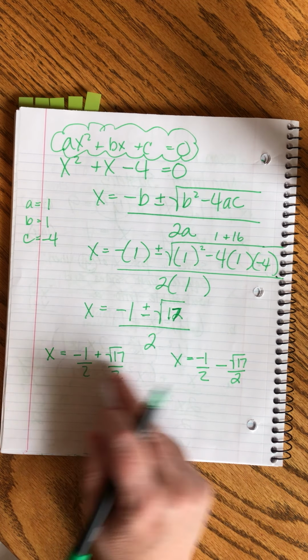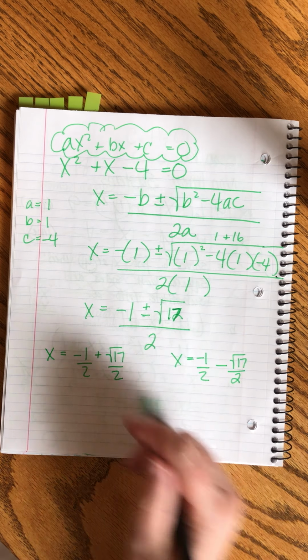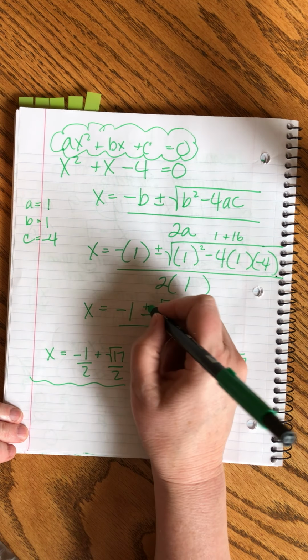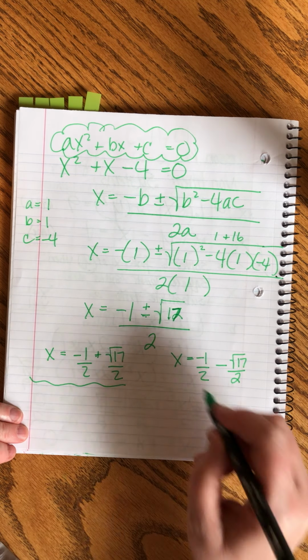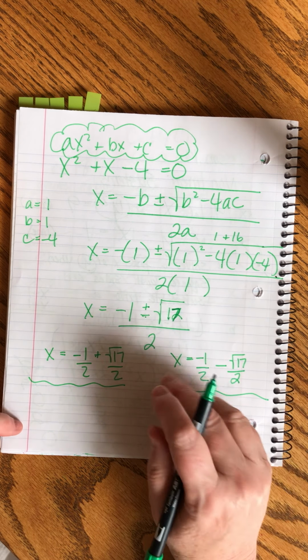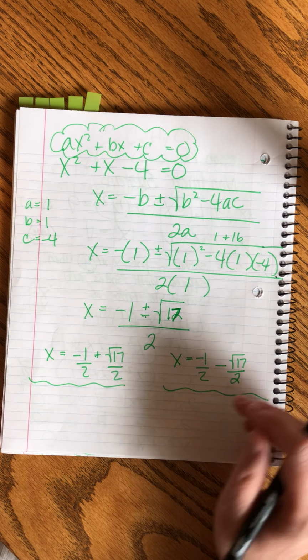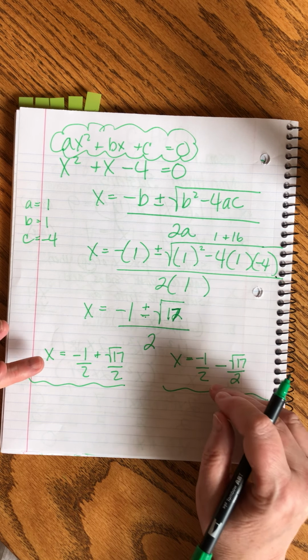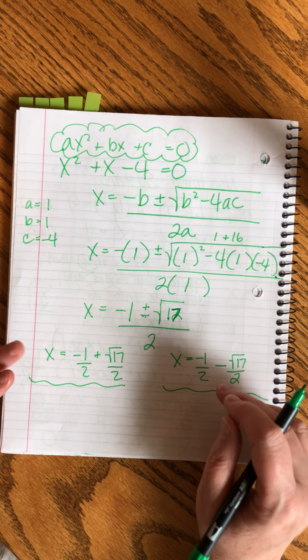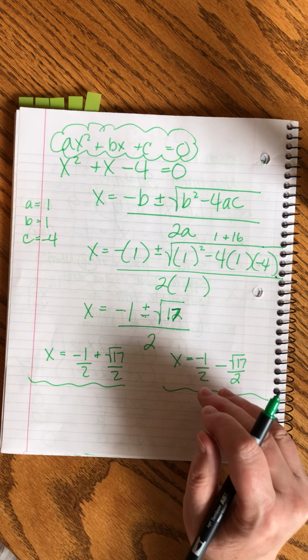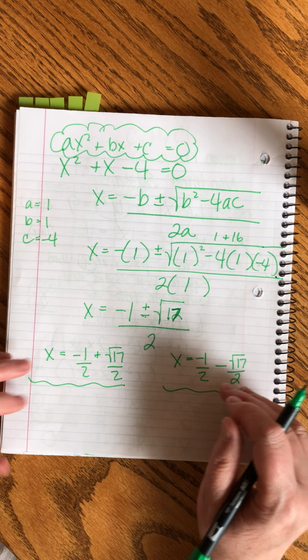This is me writing them in separate form, right? The plus and the minus, there's the plus and there's the minus. Now what we have to do is take one of our original equations and put this value for x in and then solve for y so that we have both pairs of points.